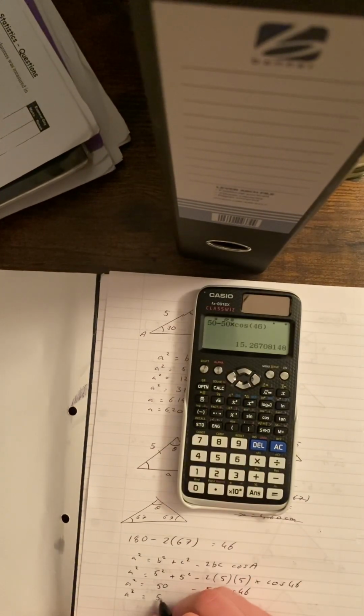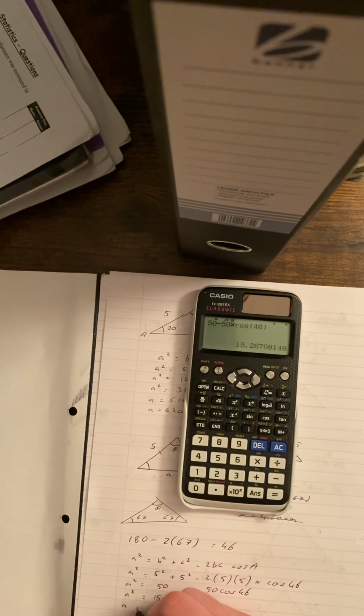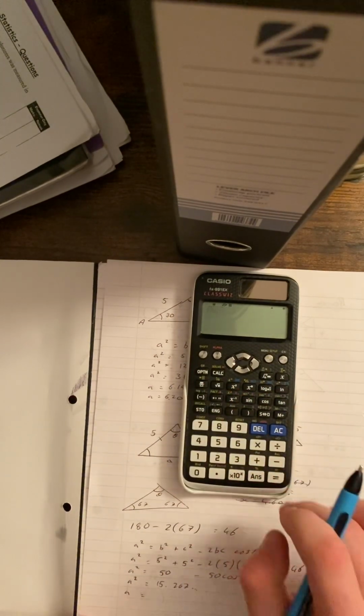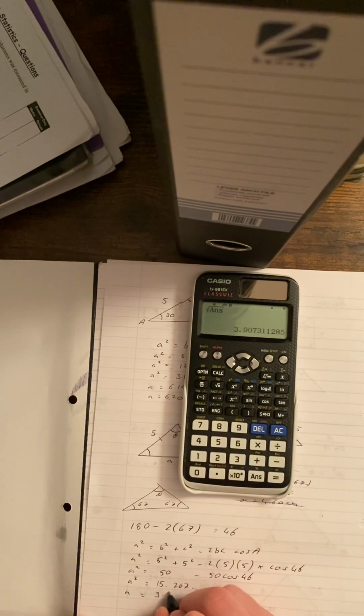Well, a squared is going to be 15.267. So a is going to be 3.907, which is then going to be equal to 3.91 centimeters.